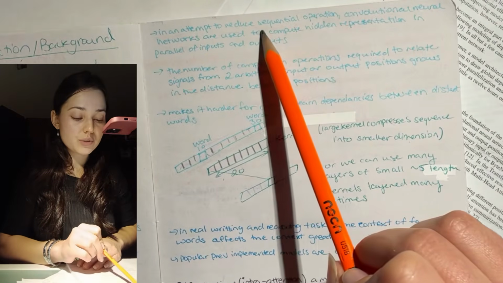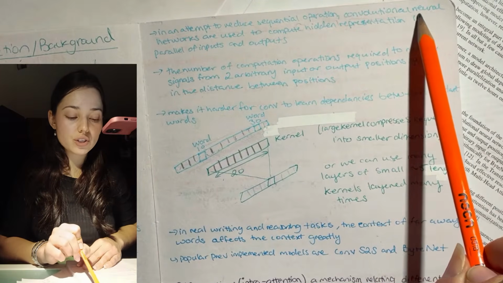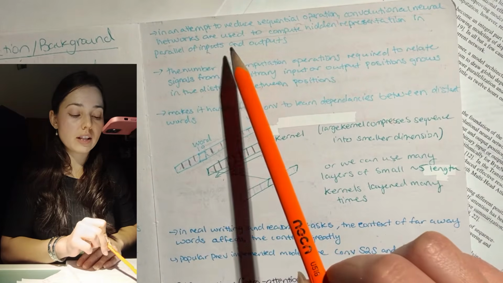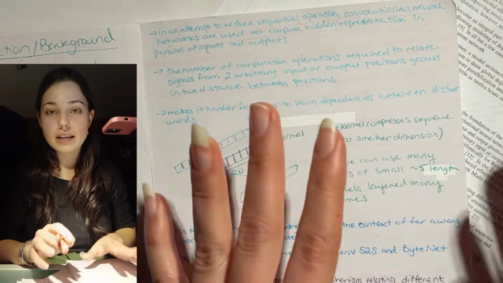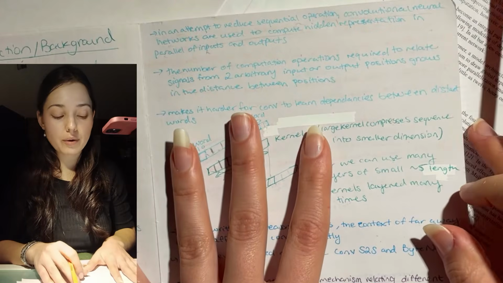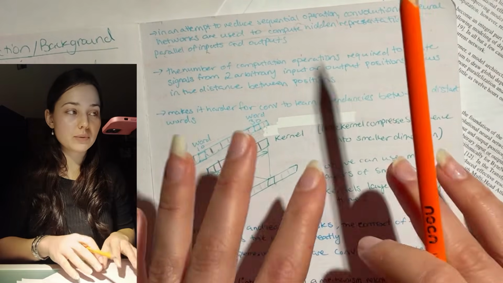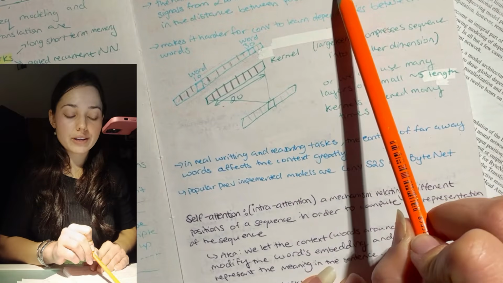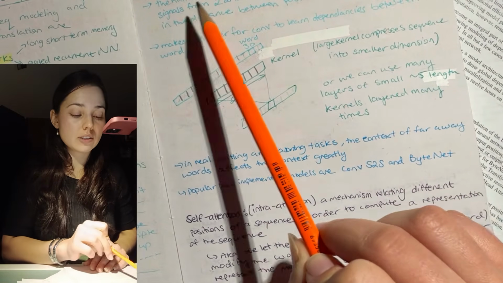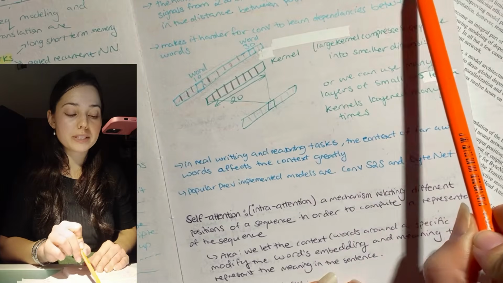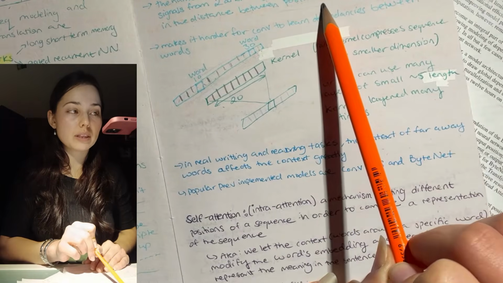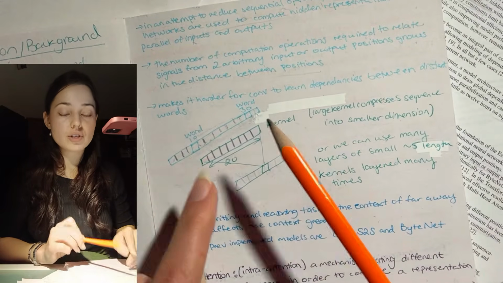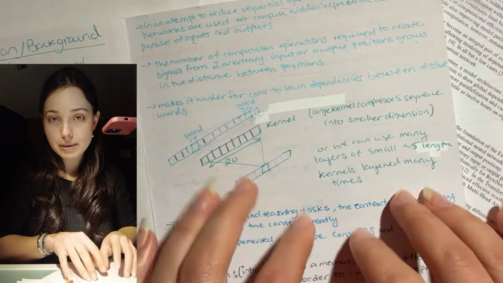In an attempt to reduce sequential operations, convolutional neural networks are used to compute hidden representations in parallel for input and output. So, to mitigate this problem introduced by recurrent neural networks, convolutional neural networks were implemented. Okay? The number of operations required to relate signals from two arbitrary input or output positions grows with the distance between the positions. So there's still the problem, even though convolutional neural networks can be parallelized.